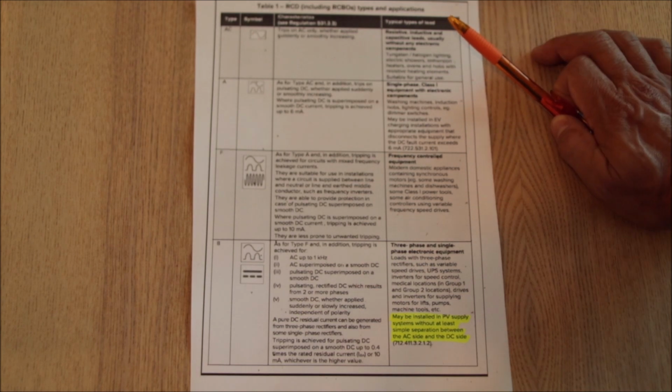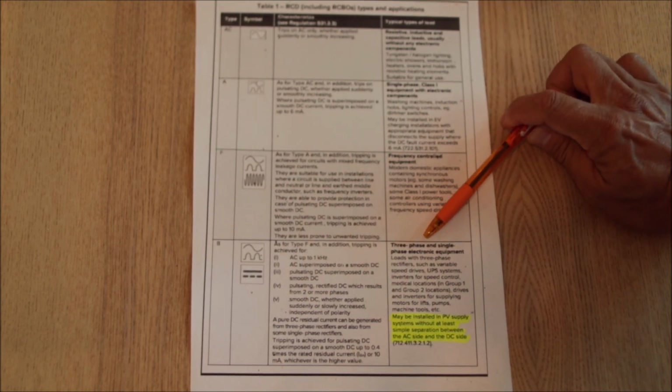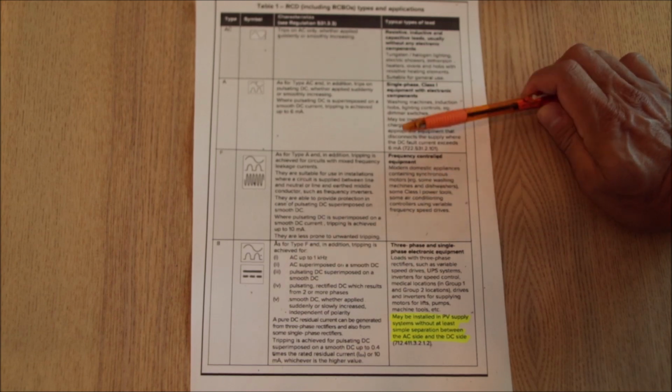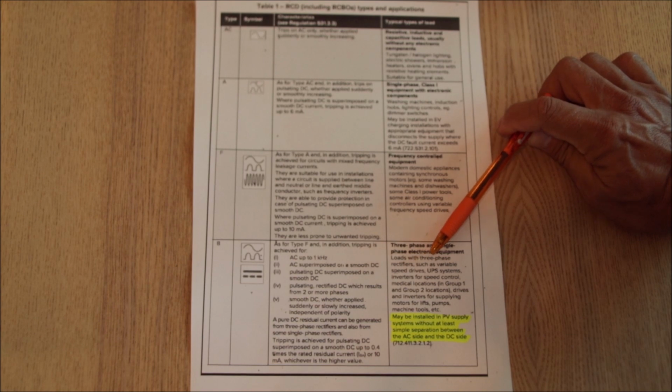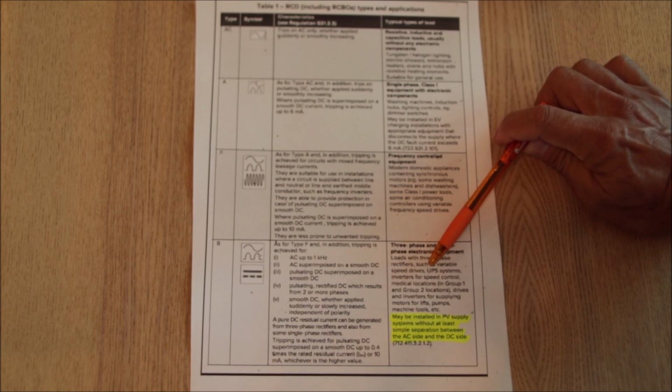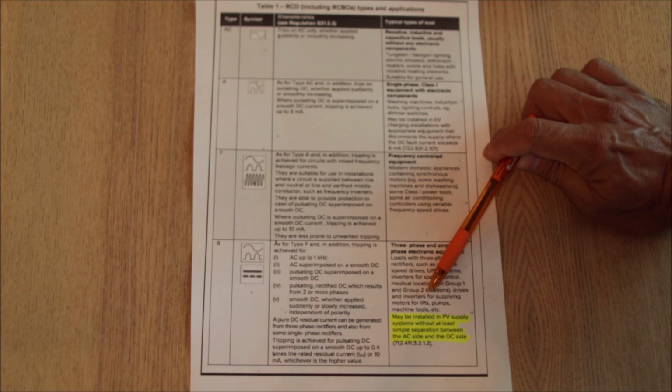So for the type B, then everything what is three-phase and single-phase electronic equipment. So loads with three-phase rectifiers, variable speed drives, UPS systems, inverters for speed control, drives and inverters for supplying motors for lifts, pumps, machine tools, etc.